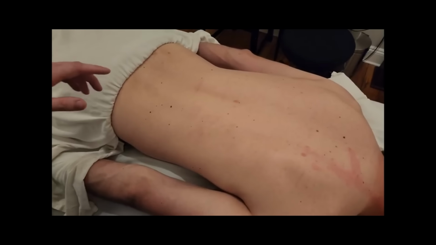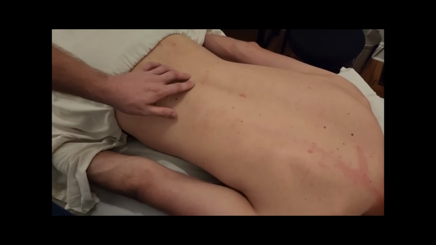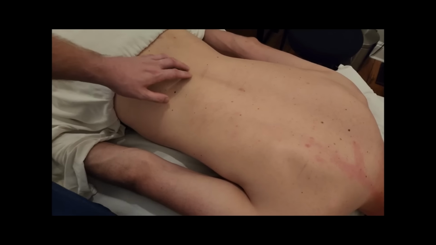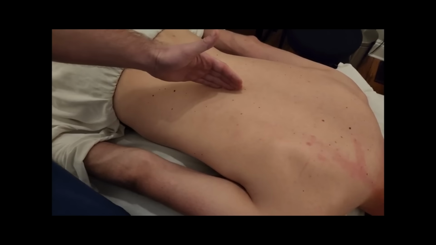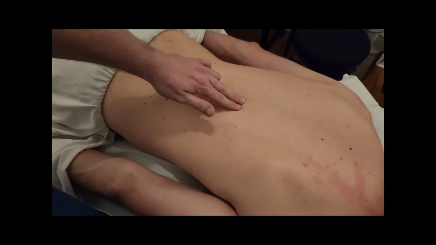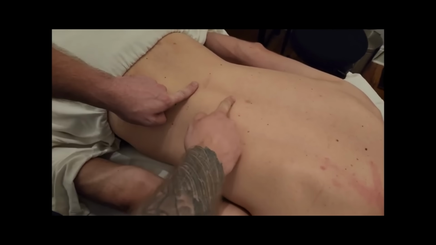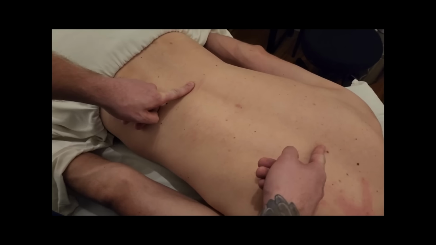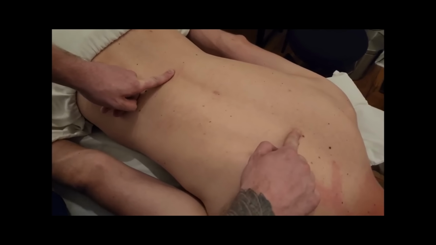All right, we are going to be palpating the muscle called Spinalis Thoracis. Spinalis Thoracis is the most medial of the 3 erectors. You have Iliocostalis, Longissimus, and then Spinalis. And the biggest section of it, and really the only palpable section of it, is in the thoracic region.